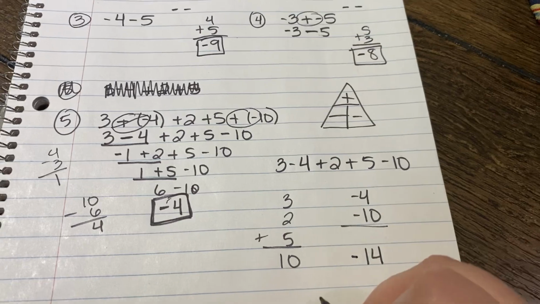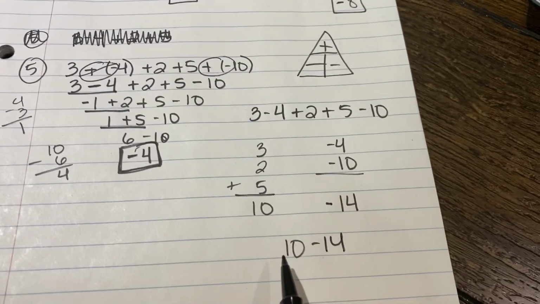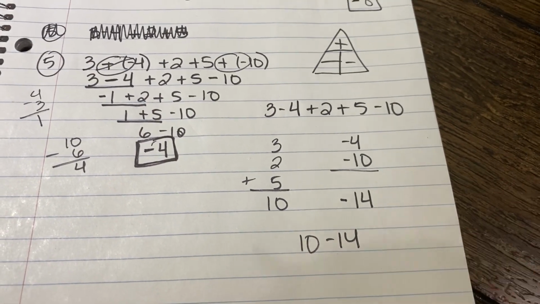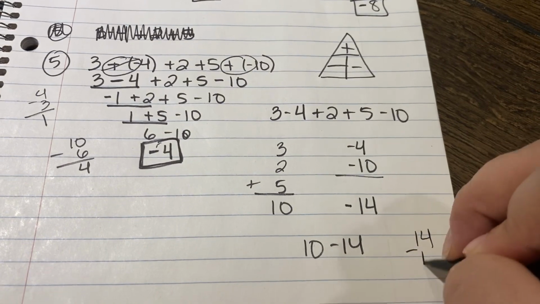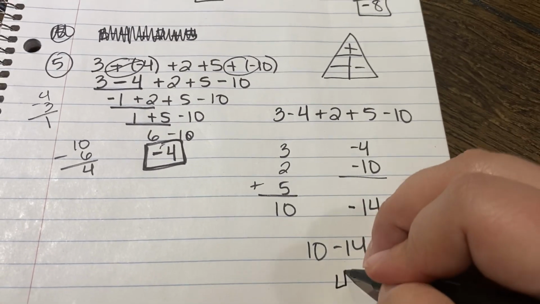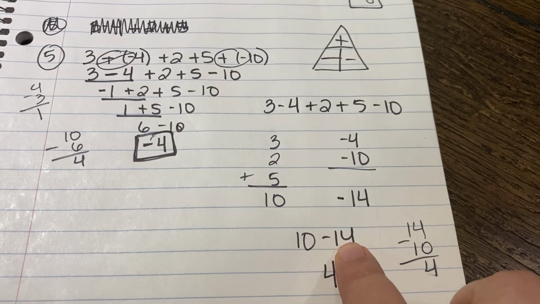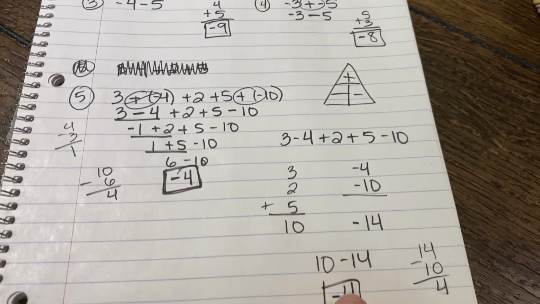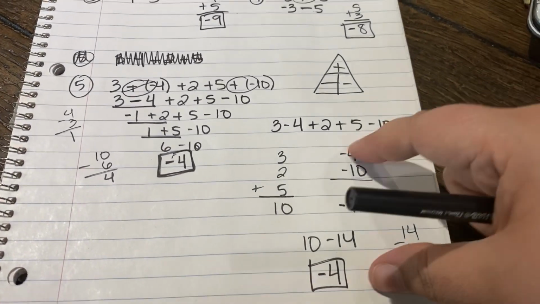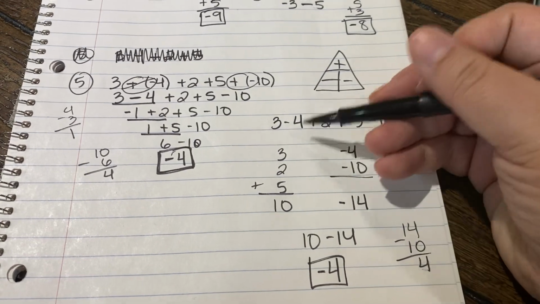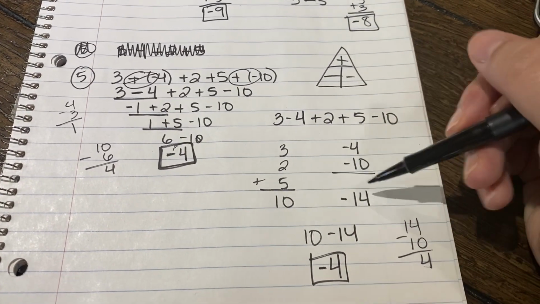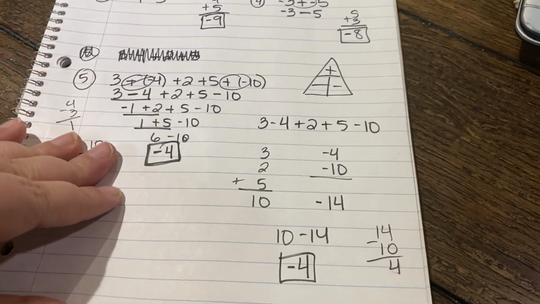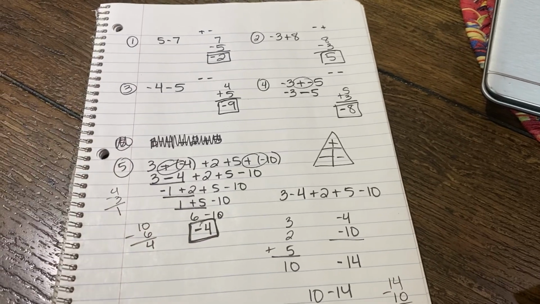Now, finally, we have 10 minus 14. So these signs are different. Positive 10, negative 14. When they're different, we subtract. We get 4, and then keep the sign of the bigger digit. 14 was bigger, so the answer is a negative. Same exact answer we got up here, but I think this is actually a little bit simpler of a process. Just grouping all your positives together, all your negatives, combining them, and then doing your integer rule for different signs.